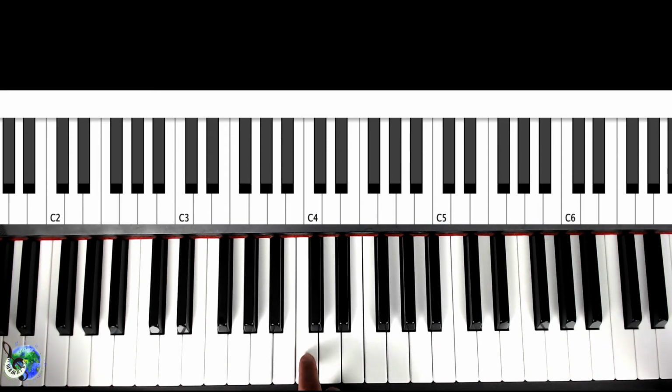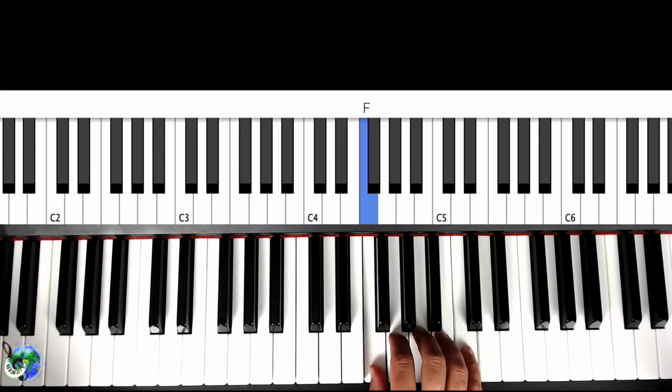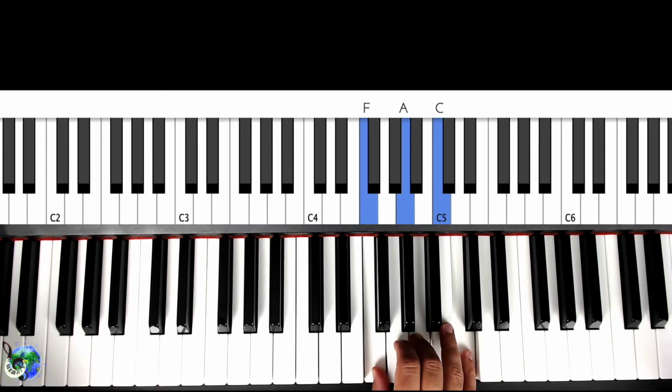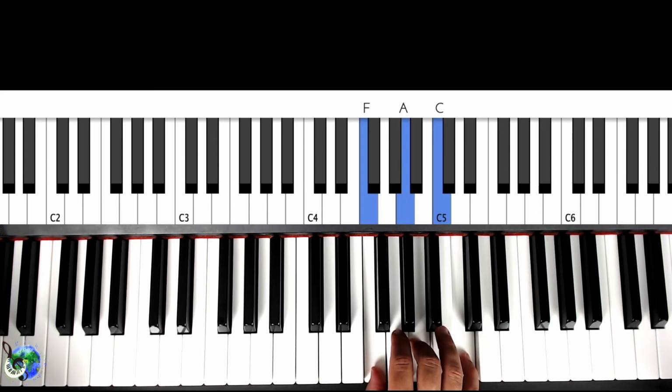So this is C. This is our 1 chord. C, D, 2, 3, E, F, 4. So the 4 chord would be an F chord. We do the same exact way of stacking these notes. So we have F, A, C. That creates an F chord. This one is an F major chord.